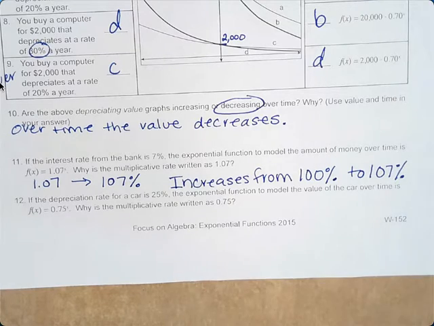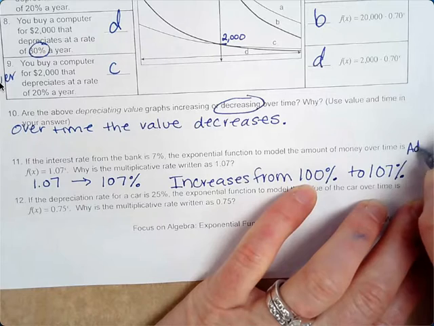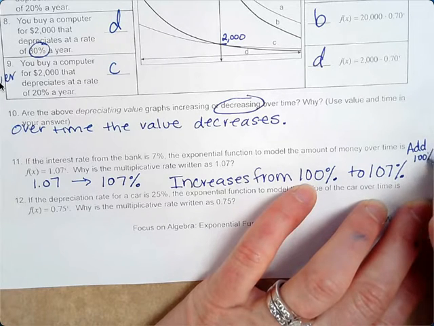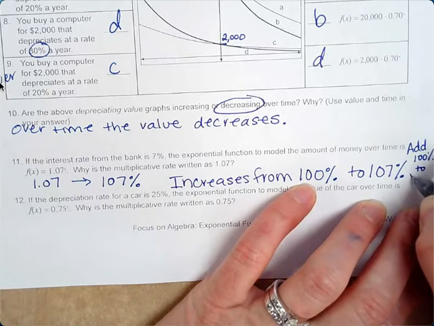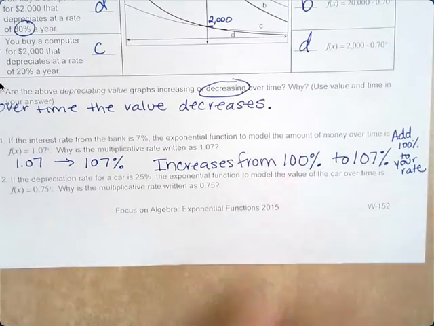Because if you're earning money, you're going to add to 100%. So add 100% to your rate. That's why. You're going to add 100% to your rate.